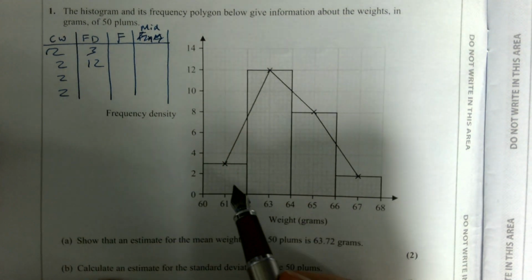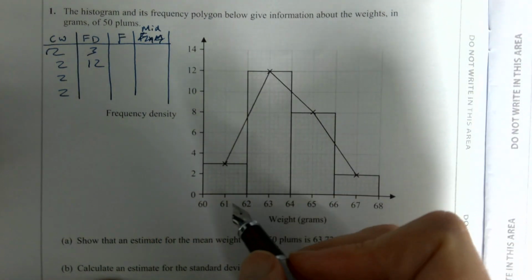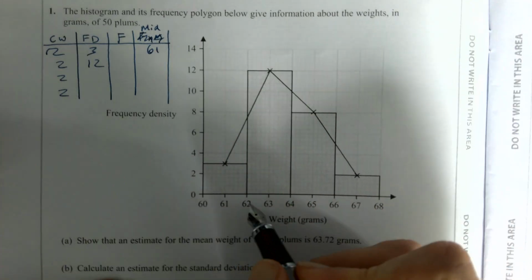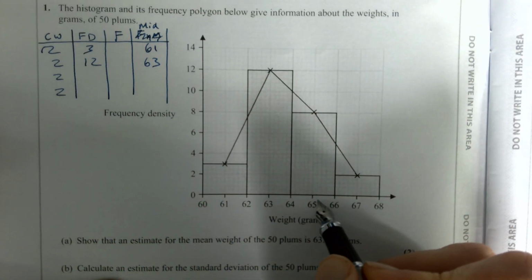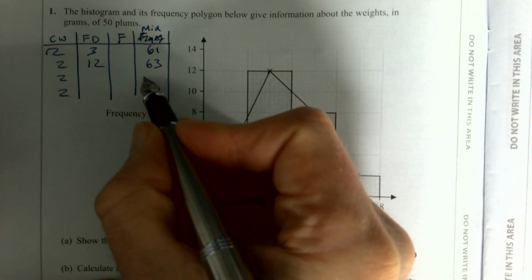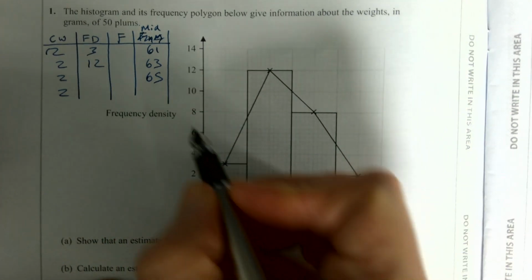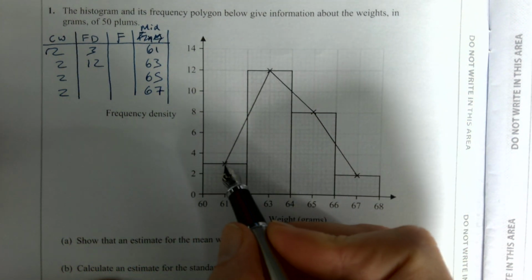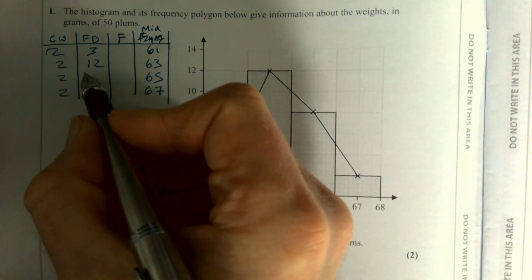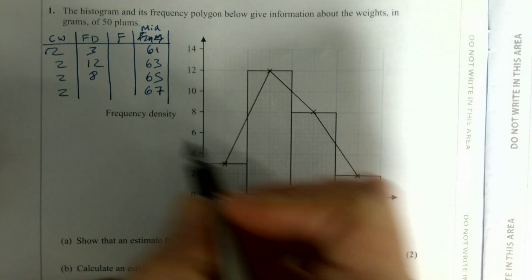So the class width is going to be 2 every time. The midpoint for the first one is going to be 61. For the second bar is 63. The third bar is 65. And the last bar is 67. The frequency densities are 3, 12, 8, and 2.